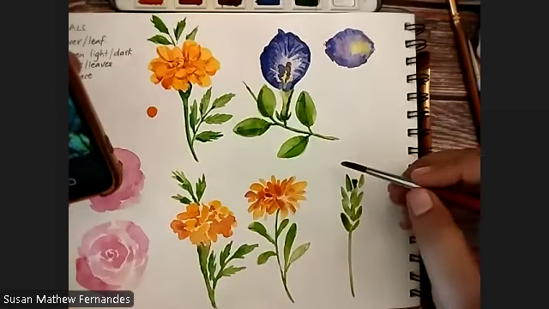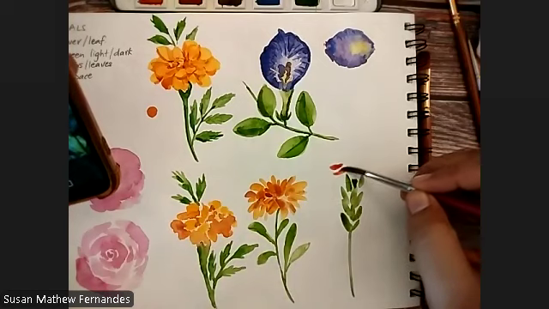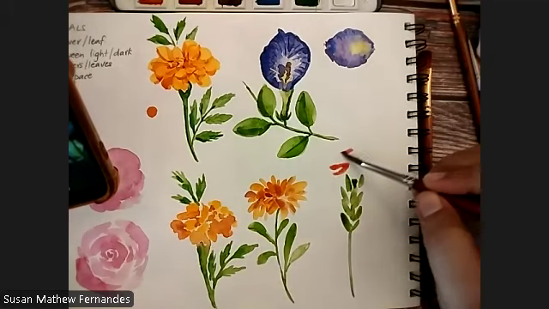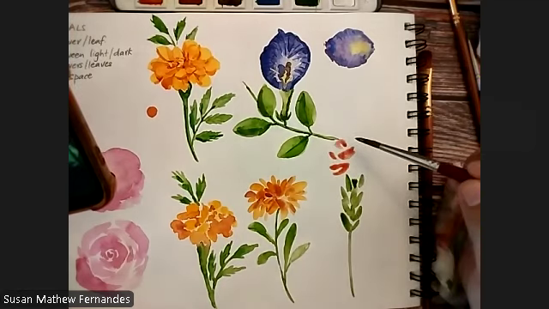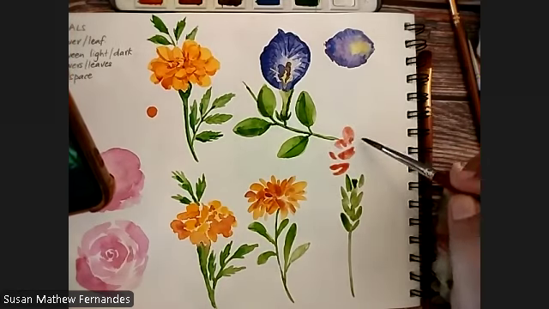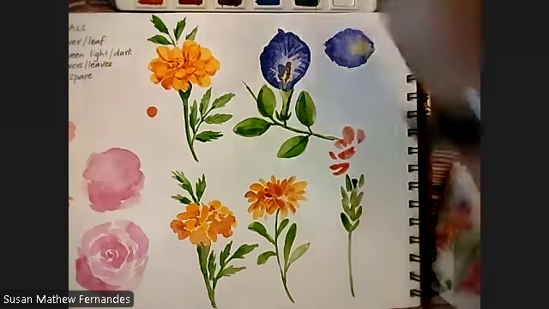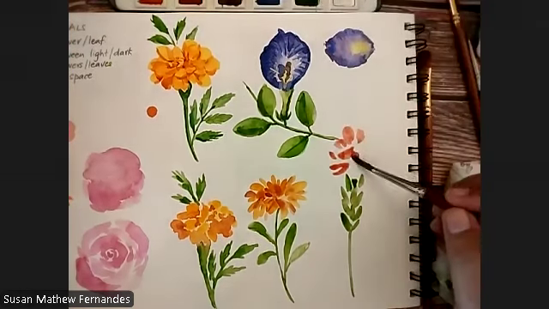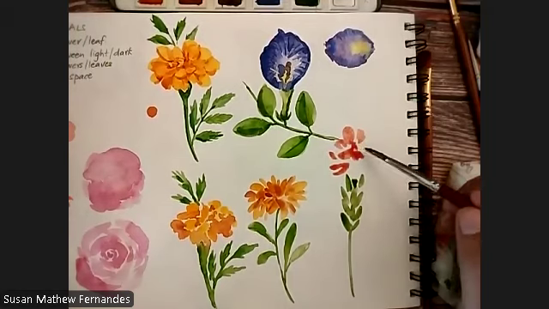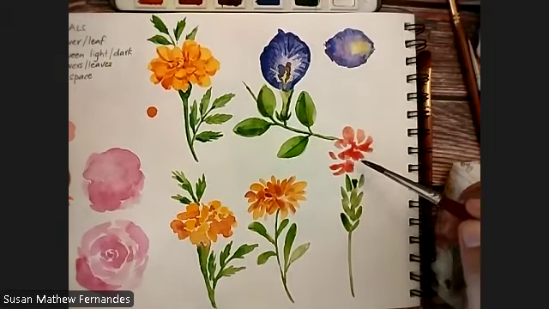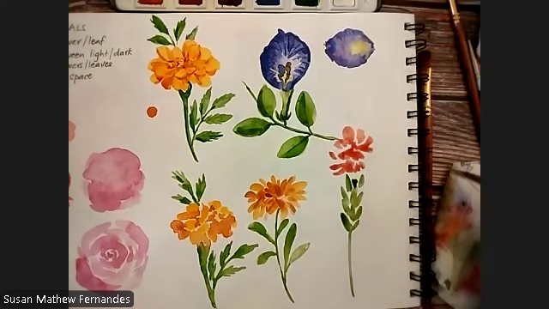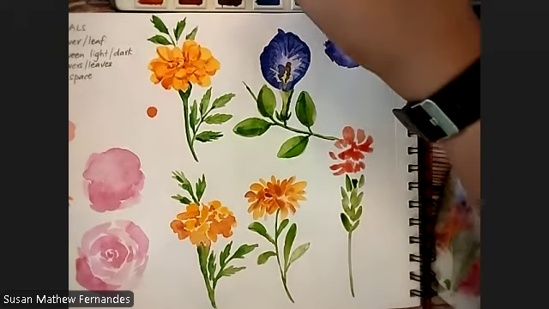So I'm going to go in with the lightest shades, giving myself some sort of a shape, and white space. I'm putting in white space also. With loose florals, I get a little worried when I start making it like a big blob. Let's darken this a bit.